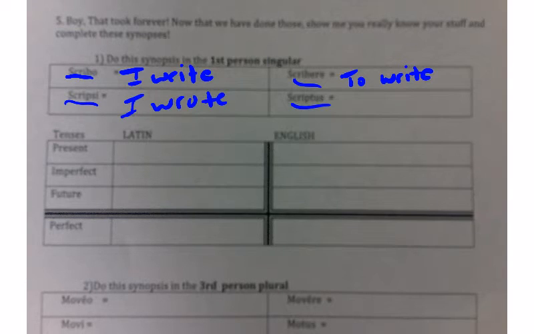And then scriptus, that's your fourth principal part. So we're going to say having been written. Now we haven't learned that yet. That's called the perfect passive participle, but you guys will learn that. But it's having been blanked almost always. So for all of them, just do that.